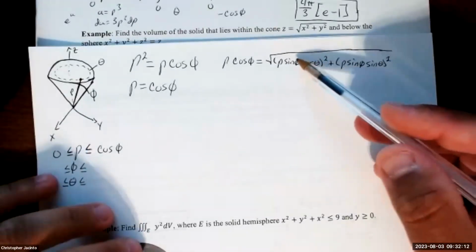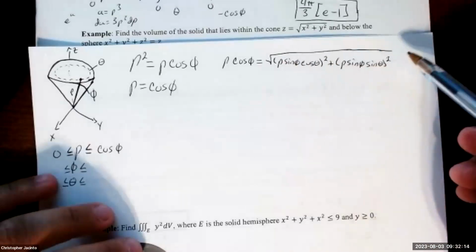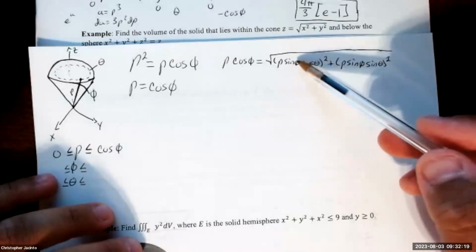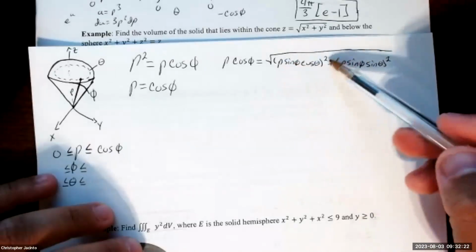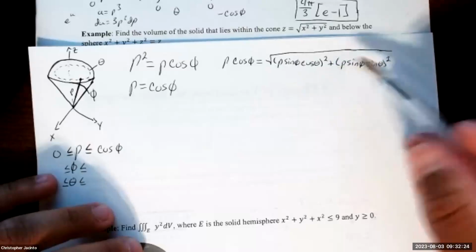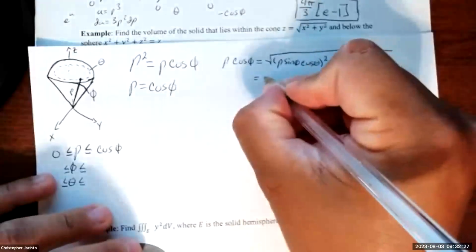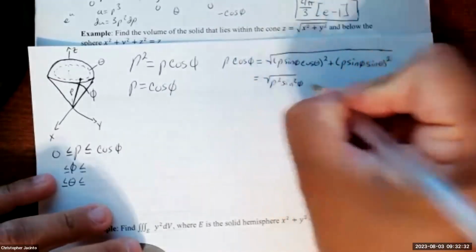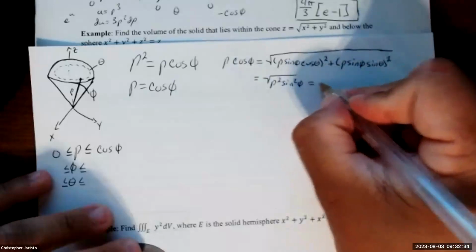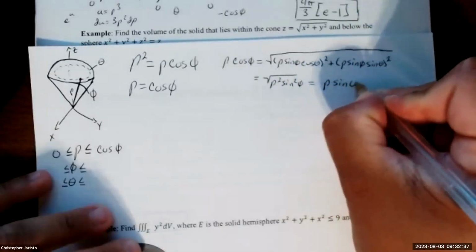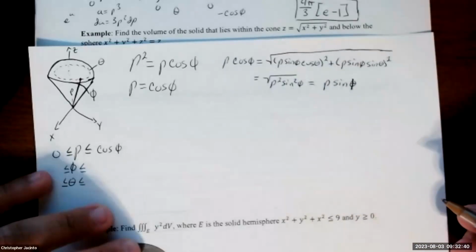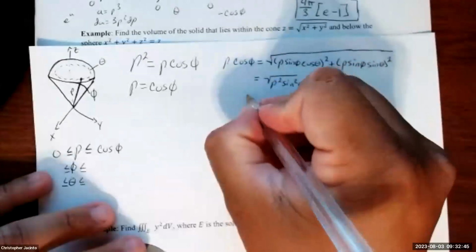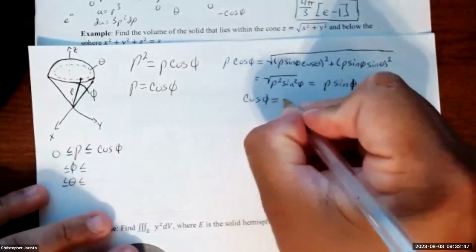Everything's being squared, right? And if I factor out a rho and sine squared from each one, I get cosine squared plus sine squared, and that equals 1. So this simplifies down to this, which just equals that. And if I just divide out the rhos, we know cosine phi must equal sine phi.